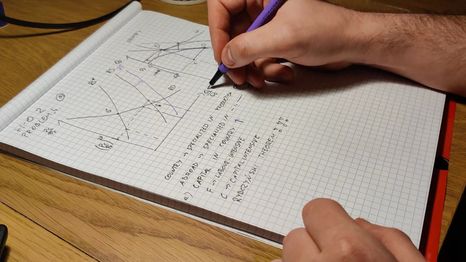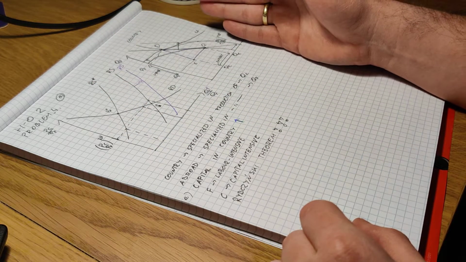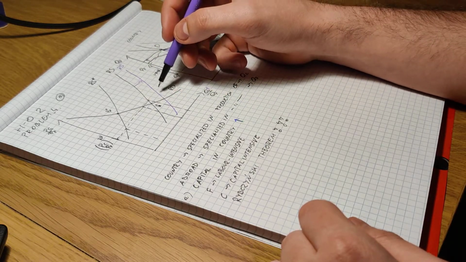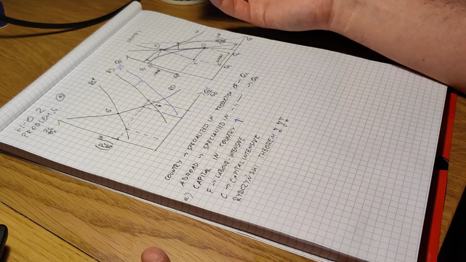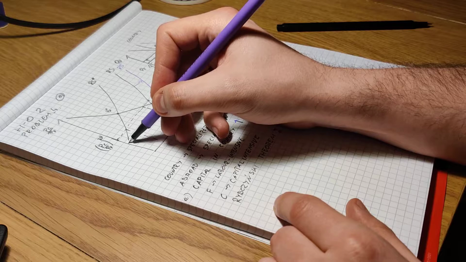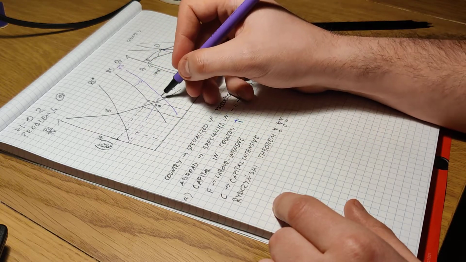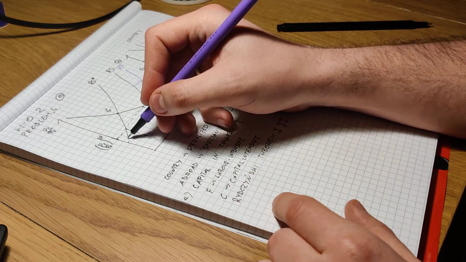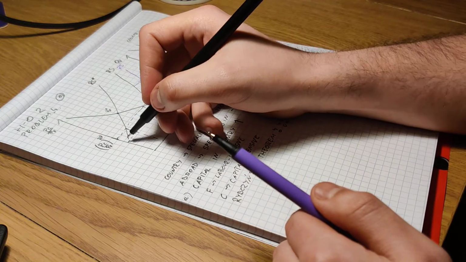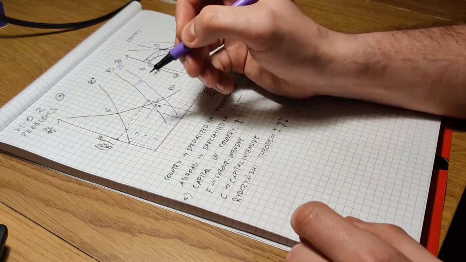Why? Because this is rising, so we need to go to the right. If we are going to the right, we know that the amount of C rises, so for sure we know that the relative price changed. Okay, unfortunately we are in here.